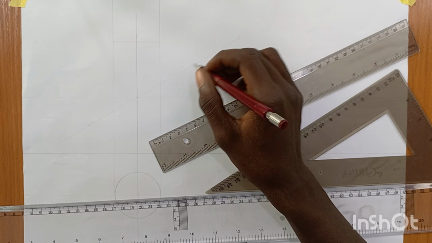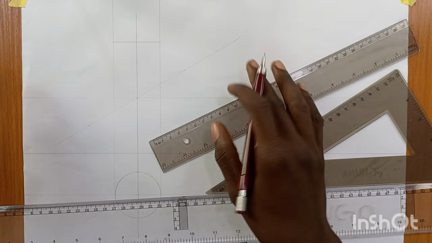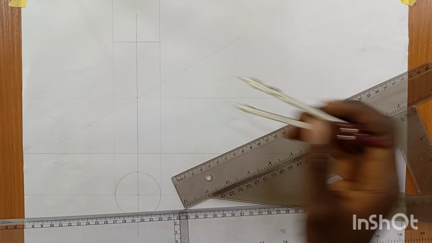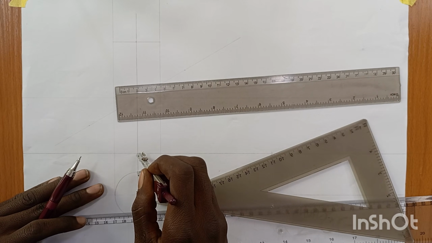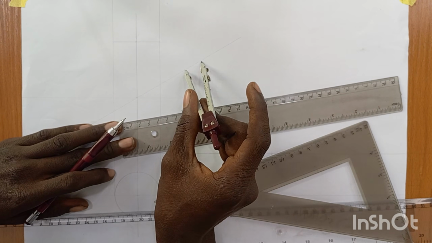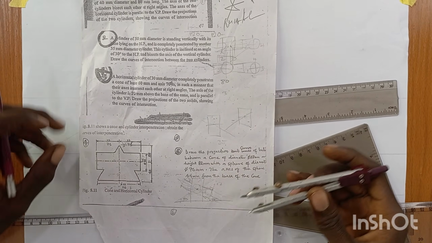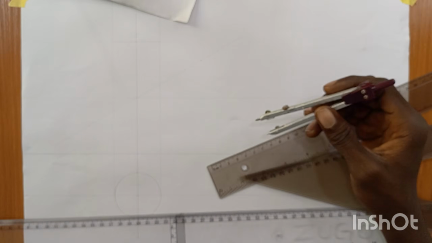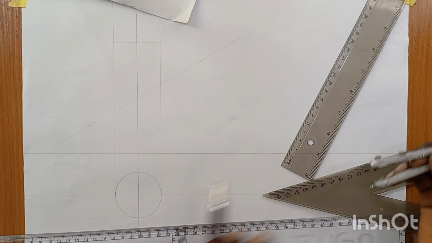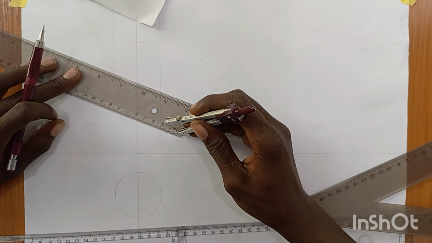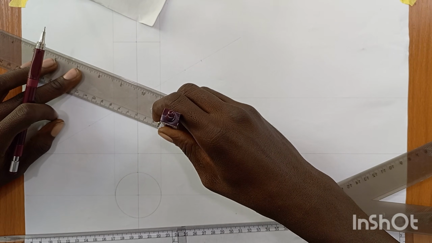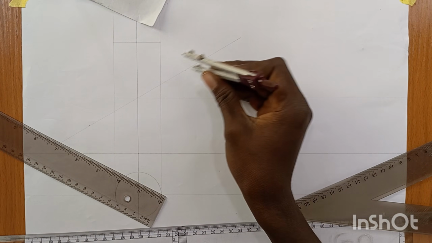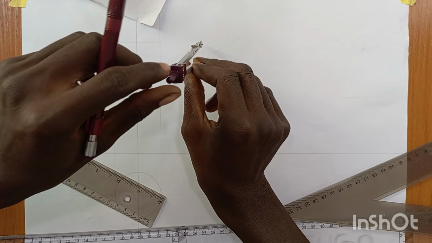So now, I'm going to take a distance of 20mm to separate the front view from our circle. So now, let's take a distance of 20mm as we did here. So we can just take this distance here, they are all equal. And from this point, I will now strike an arc. So now, as it's been given, the diameter of the cylinder that bisects the vertical cylinder at 30 degrees is given as 35mm. Therefore, the radius is going to be 17.5. Now, I'm going to measure 17.5 from my ruler. This is 17.5. Then now, from this point, I will strike an arc.